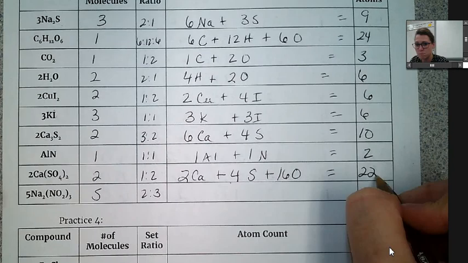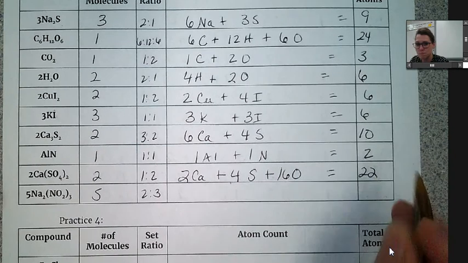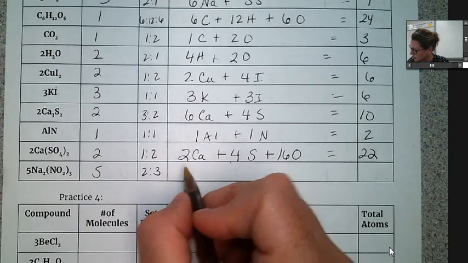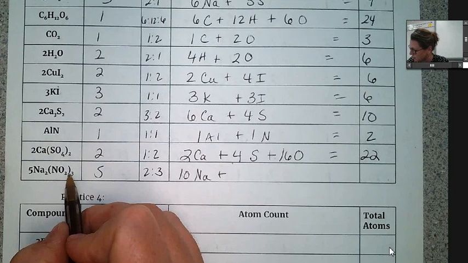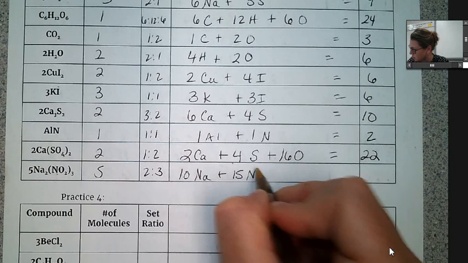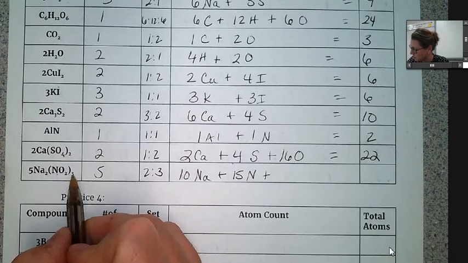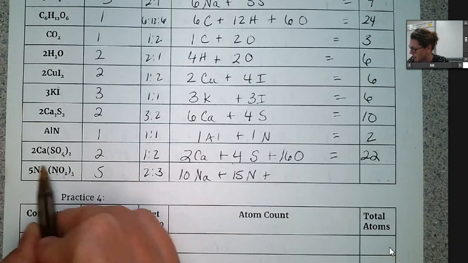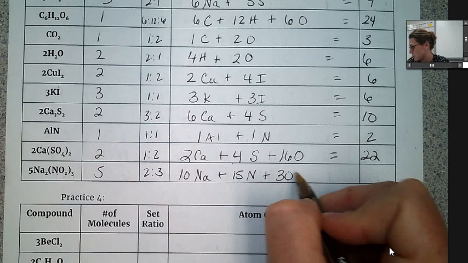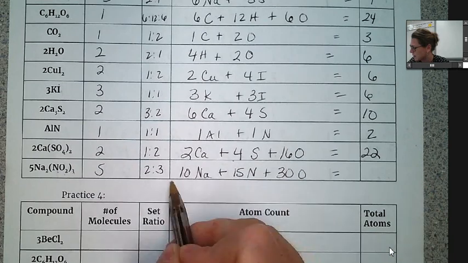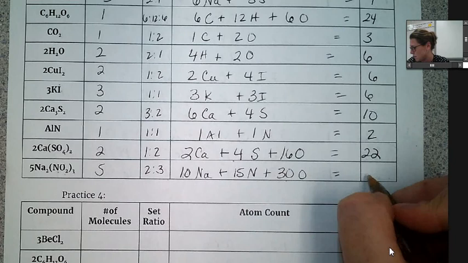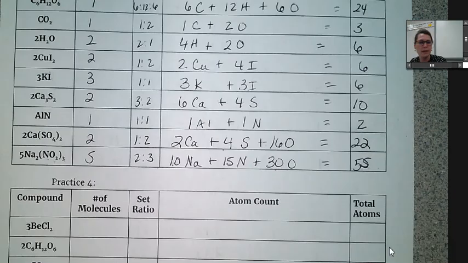All right, this one here, 5 times 2 is 10 sodiums plus 3 times 5, which is going to give me 15 nitrogens. And then 3 times 2 is 6, and 6 times 5 is 30 oxygens. So I'm going to add these together, and this is going to give me 30, 40, 55. 55 atoms total.